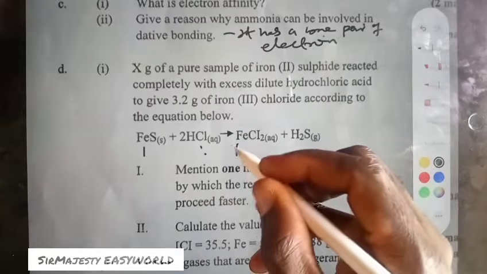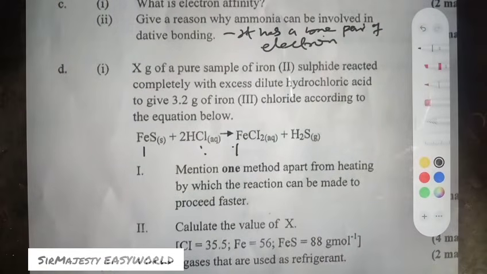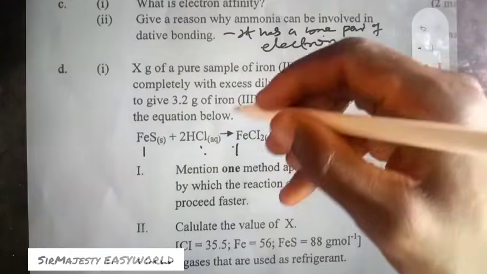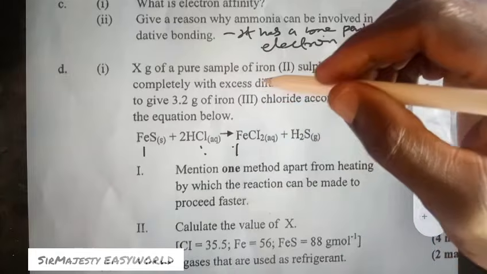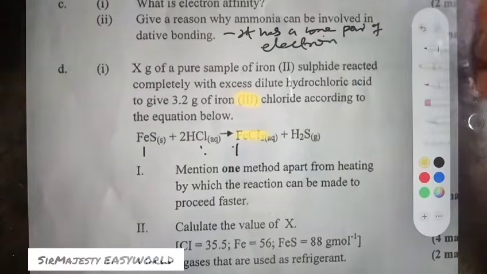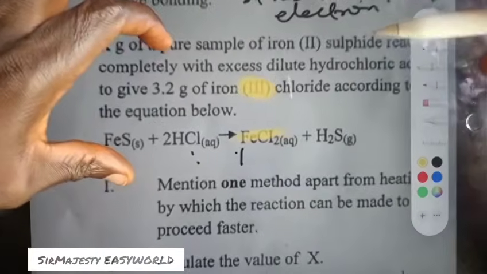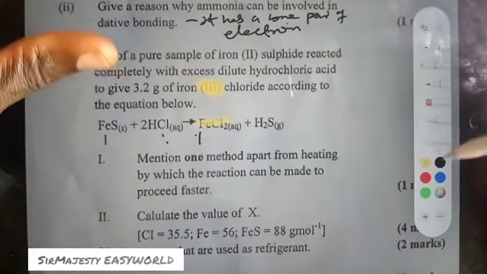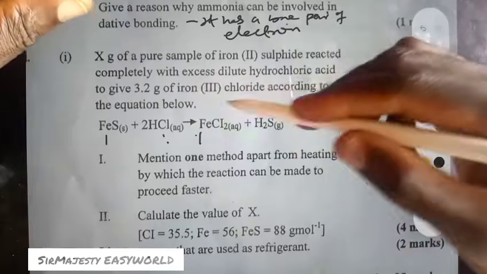So we have 1 is to 1 here. Therefore, what could they possibly mean? Since it says according to the equation below, and I'm sure it's balanced, I'm going to work with the equation and not what they wrote here, because these two things contradict. There is contradiction here. Iron 3 and what we have here is iron 2 chloride. So the two cannot coexist actually at the same time. What do I do here?